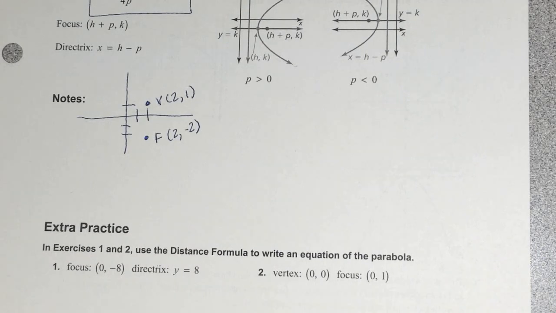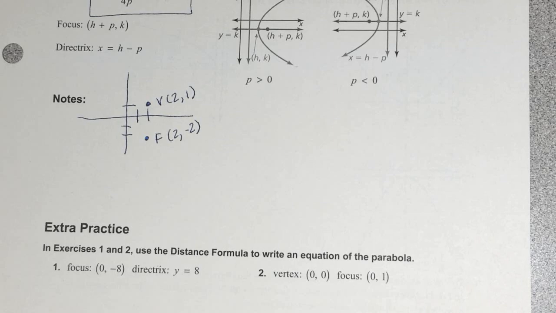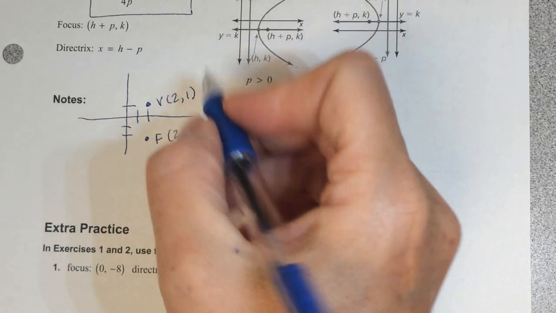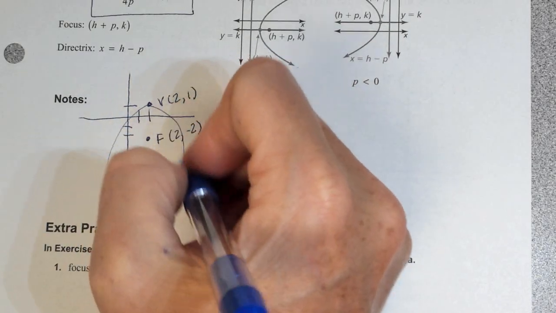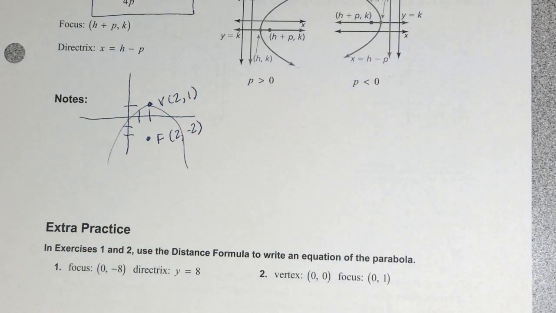All right, so some questions we have to ask ourselves. Which way is it going to open? Up, down, left, or right? Down. It's going to open down. It's going to look like this. Is that going to mean that it's y equals x squared or x equals y squared?